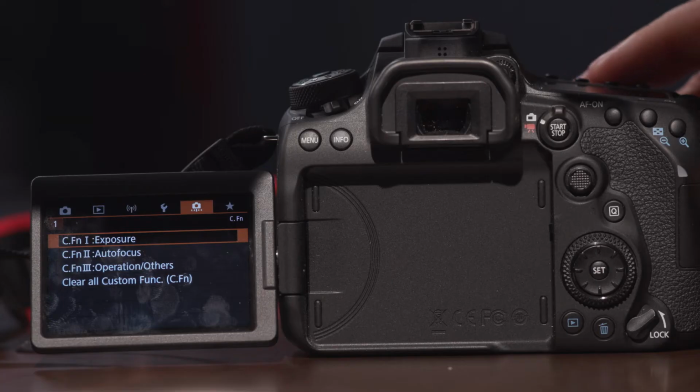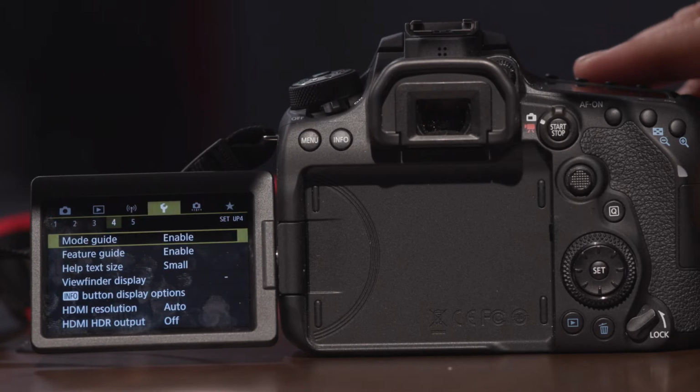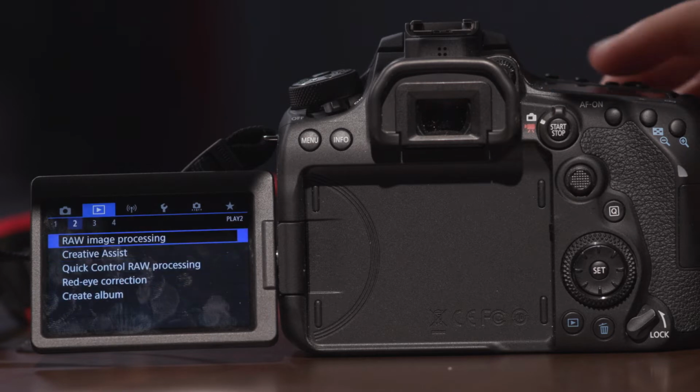If you've taken the time to look over the back of the camera and the top of the camera, you've probably noticed that there's a lot of wheels and dials and buttons on this camera. And a lot of these wheels and buttons will actually help you navigate through the menu options.